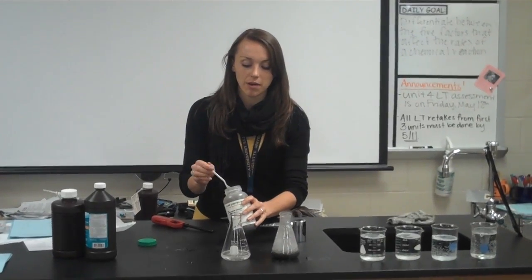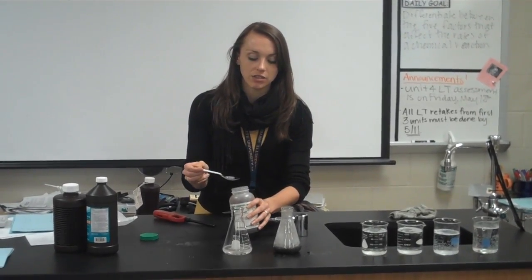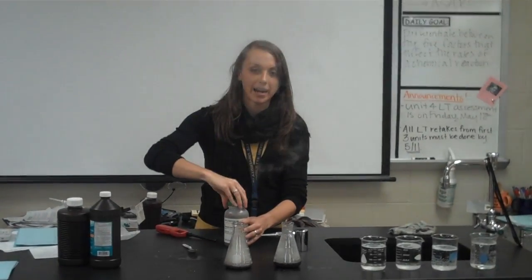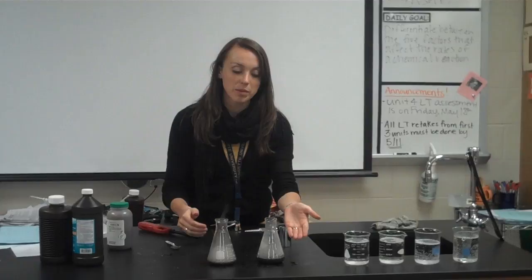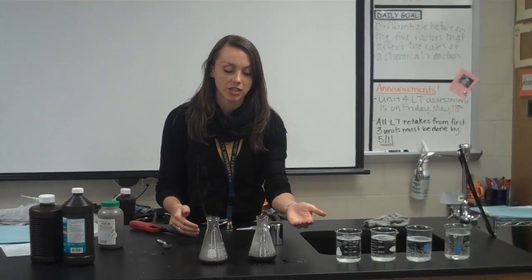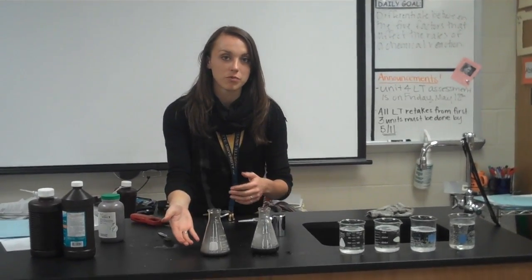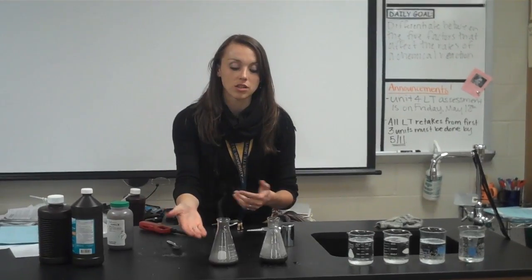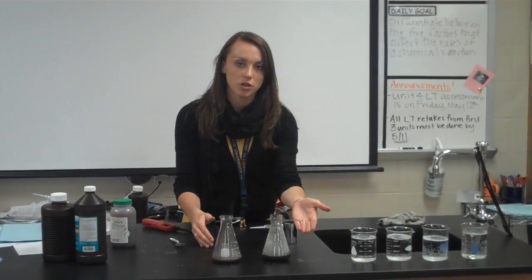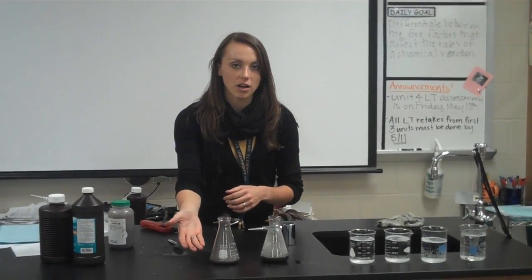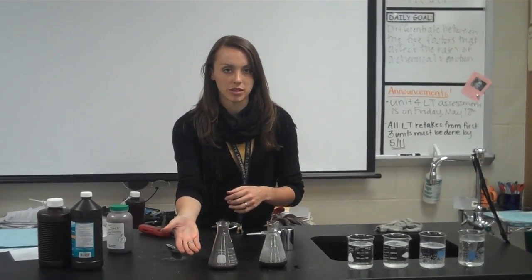Now we're going to put the same amount of manganese dioxide into the 30%. So what happened here is that the catalyst sped up the decomposition of hydrogen peroxide. So with our 3%, we had kind of a little reaction. But with our 30%, we had a really, really big reaction because the 30% is more concentrated. So we had a little bit of O2 with the 3% and a lot of O2 with the 30%.